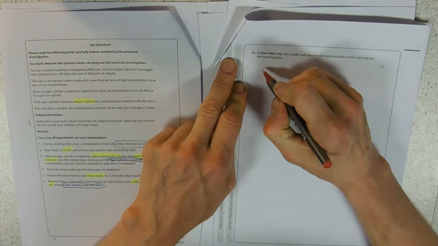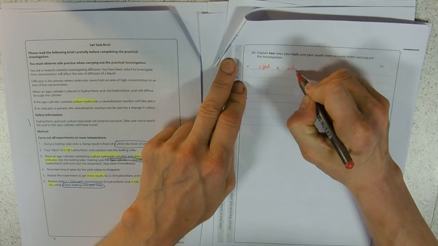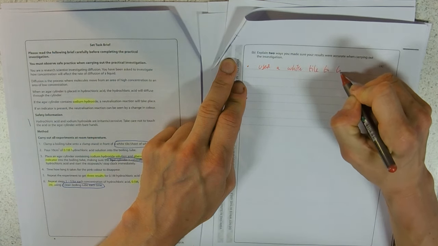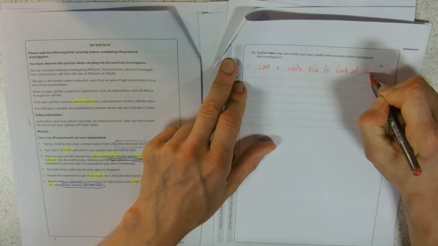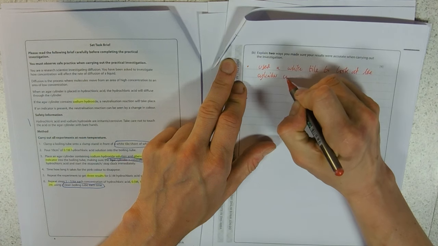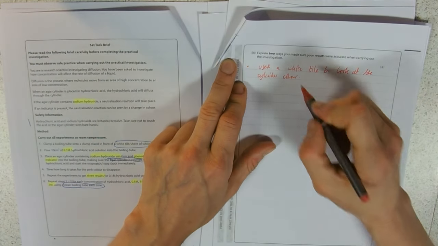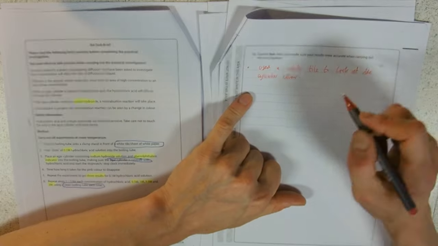So my first suggestion is: used a white tile to look at the cylinder colour. That means we can see the end point clearly and the background colours don't interfere.